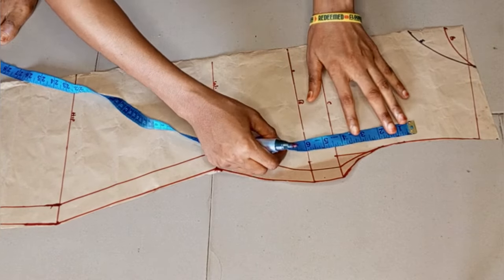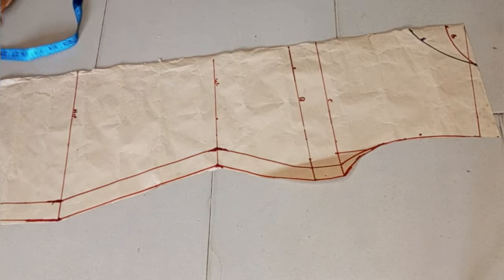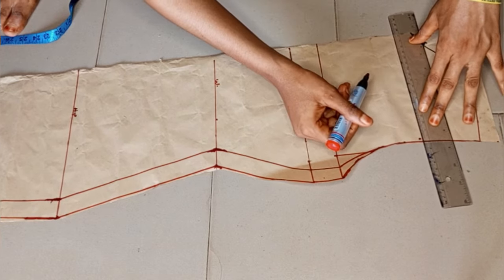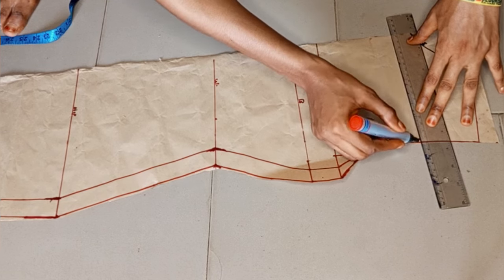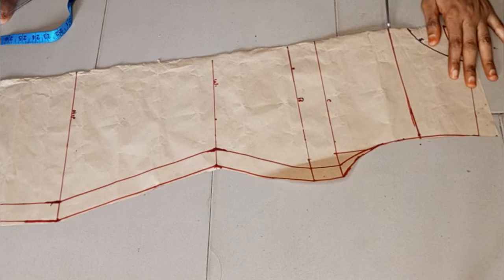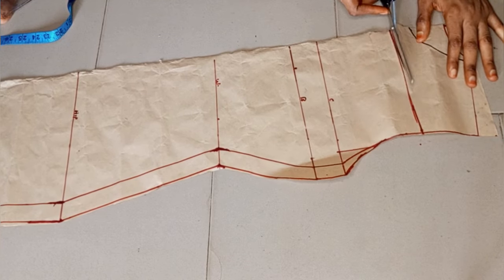So now I'm going to create my neck. So from the chest line, I went up by 4 inches. You can go higher than 4 inches or lower than 4 inches. It depends on what you want, okay? So I'll go ahead and cut it out now.